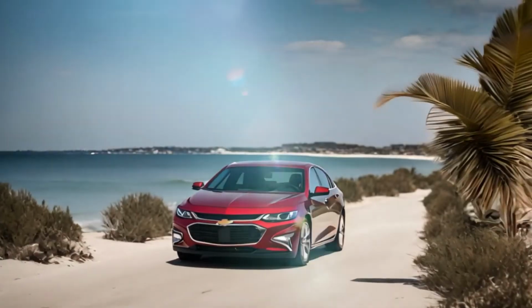And there you have it, guys. Resetting the oil life on your Chevy Malibu is a breeze.